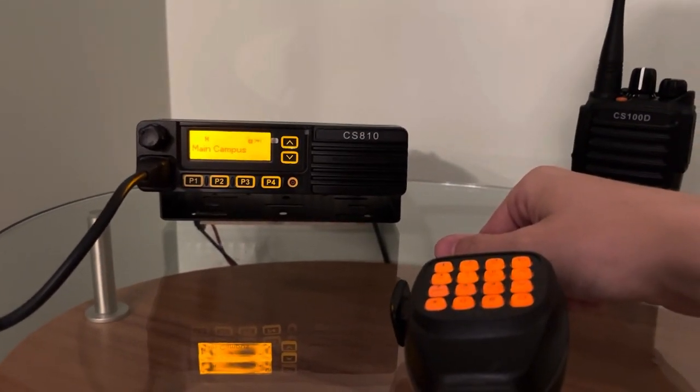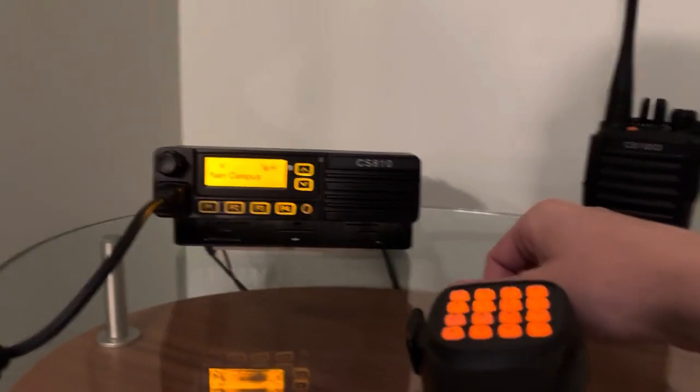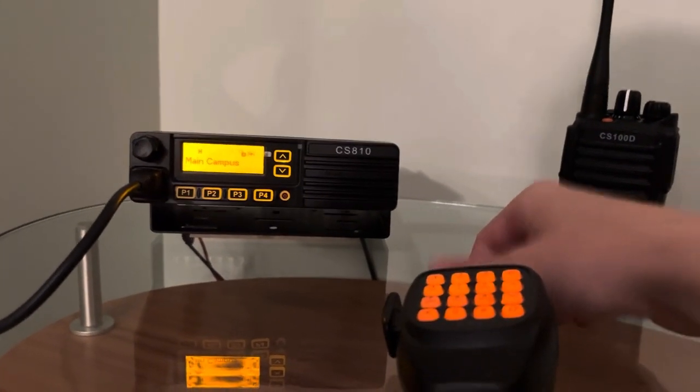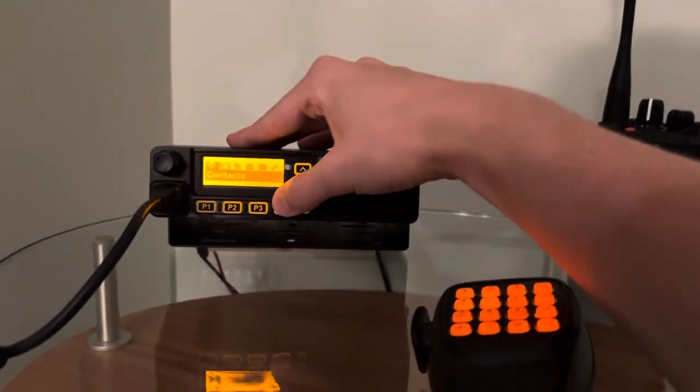Let's show the remote monitor feature. Now this is a way to, I guess, listen in on a radio without the user knowing. I don't know what the use would be for you, but I've left it just in case you find it useful.